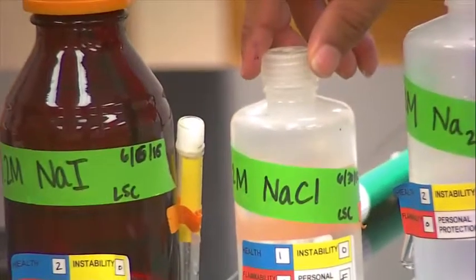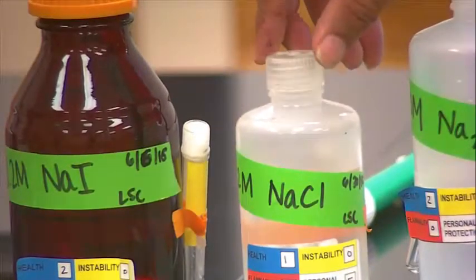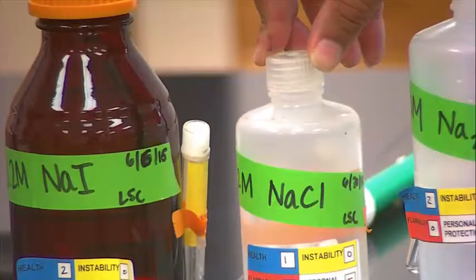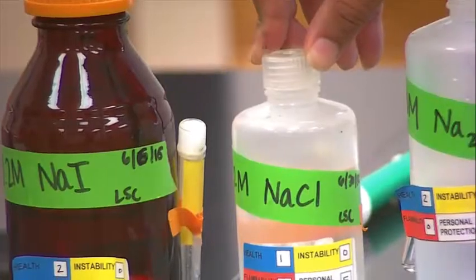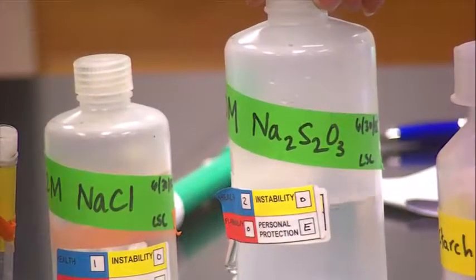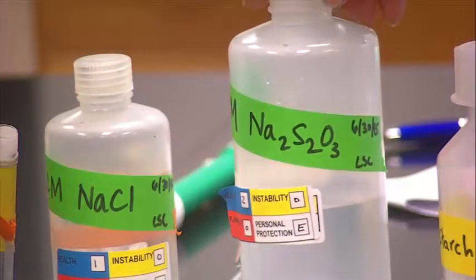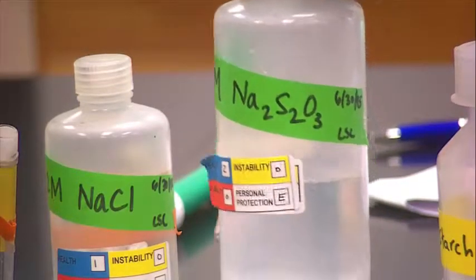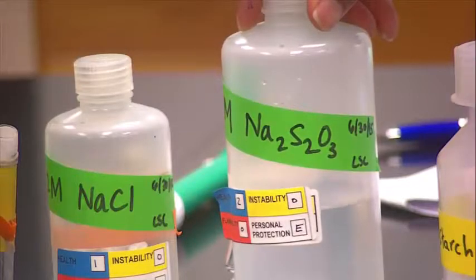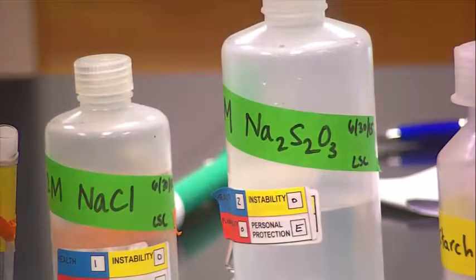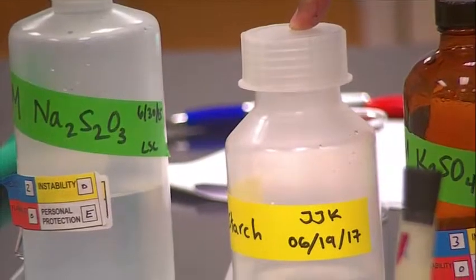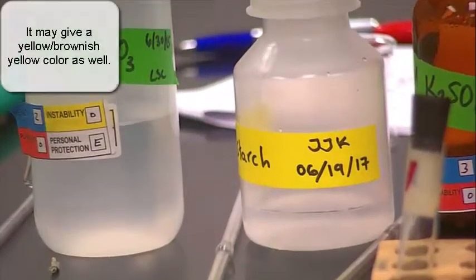This is sodium chloride. That's just going to provide a counter ion so that there's no buildup of excess cations or anions. The third is sodium thiosulfate. The purpose of this is to react with the iodine, and once all of this is used up, the iodine will react with our fourth reactant, the starch, and that's going to give you the blue color.